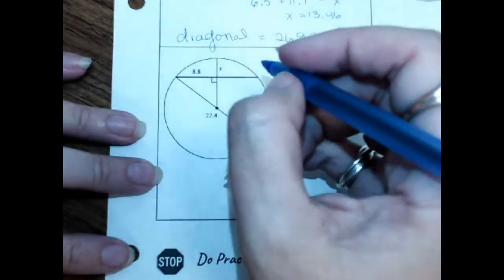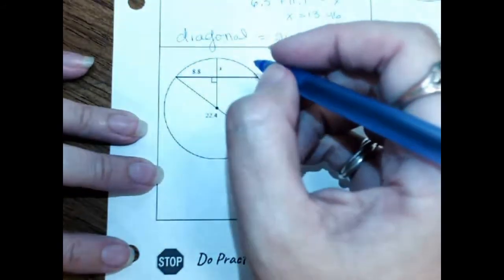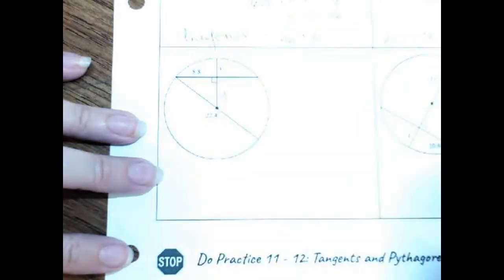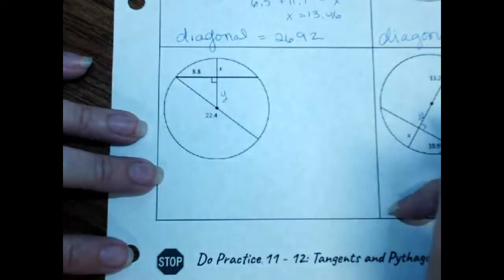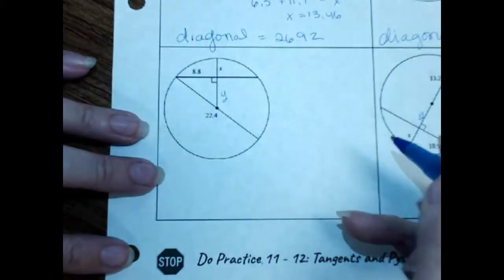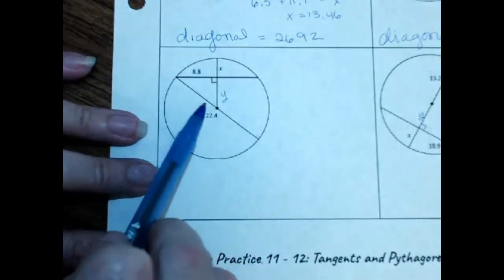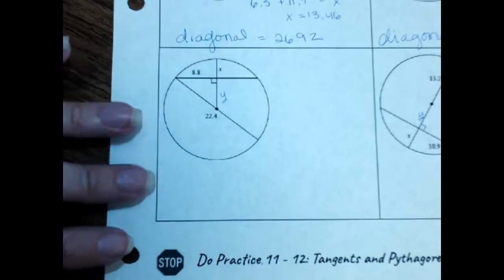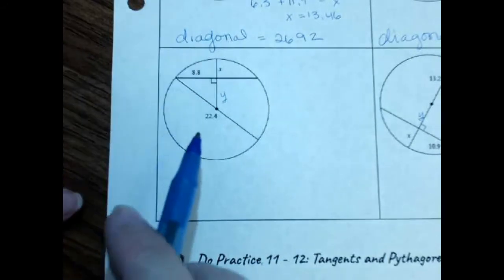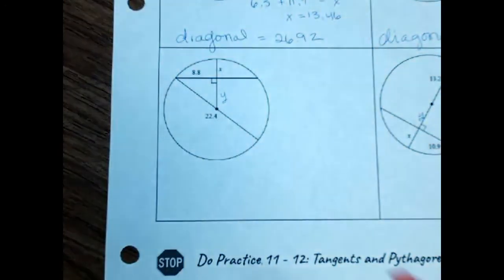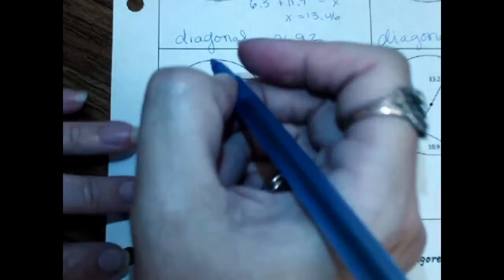I want to find x and y on this picture, because that's what you're going to do in your practice problems. So add an extra little y on those. And on this one, notice that the 22.4 is in the middle, saying that it's going this whole distance. So that's the diameter, not the radius. So we have to divide this by 2 to find this radius right here. That pink part is just 11.2.